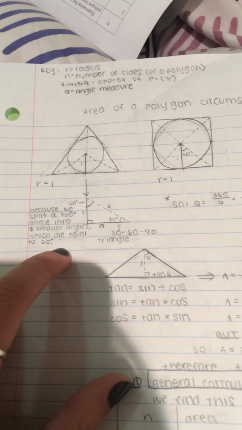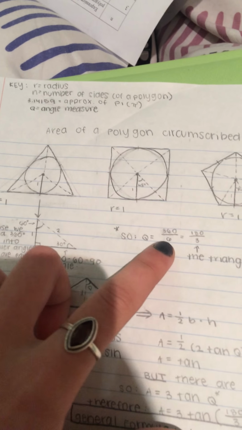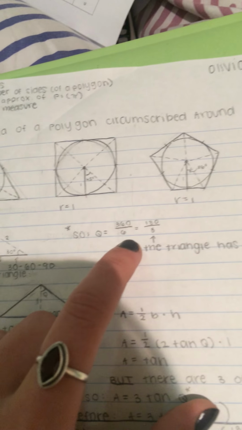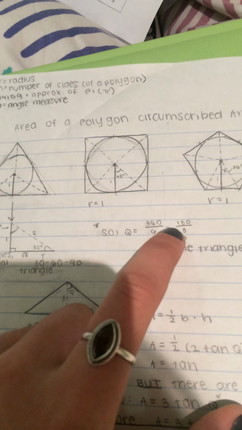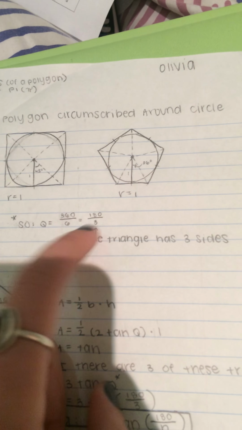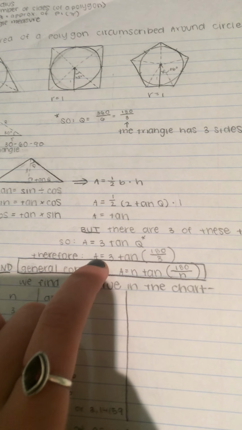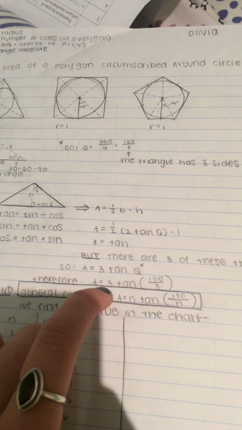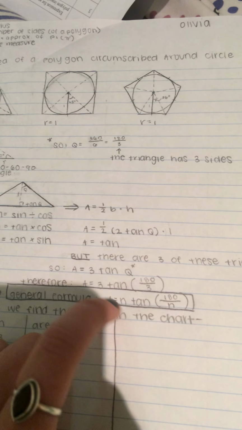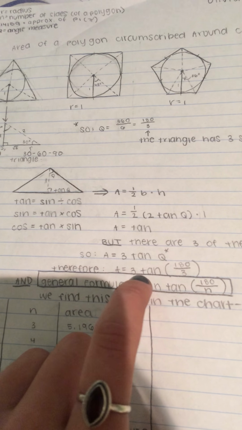So since we did this, and I explained that earlier, we know that Q equals 360 divided by 6 for this triangle. And that is actually equal to 180 over 3, which happens to be the number of sides that the polygon has, because it's a triangle, so it has 3 sides. So we can plug this in for Q in the equation that we just found. We find that the area of a triangle circumscribed around a circle is 3 tangent of 180 divided by 3. And then we notice that the triangle actually has 3 sides, and 3 appears twice in this equation.